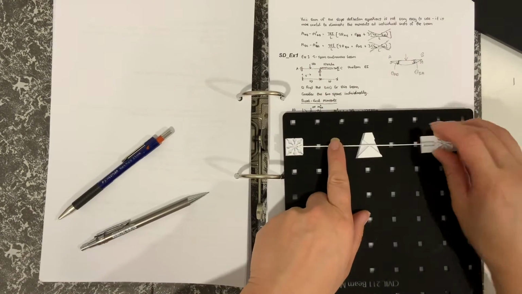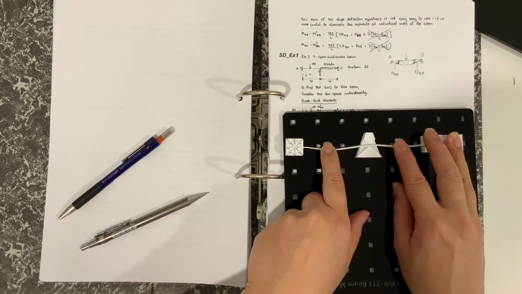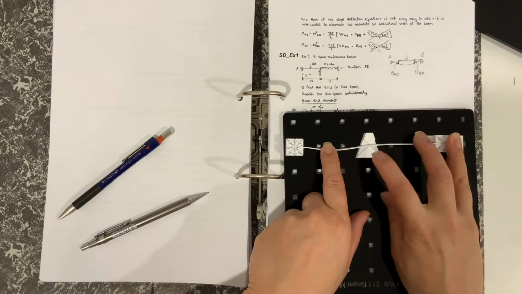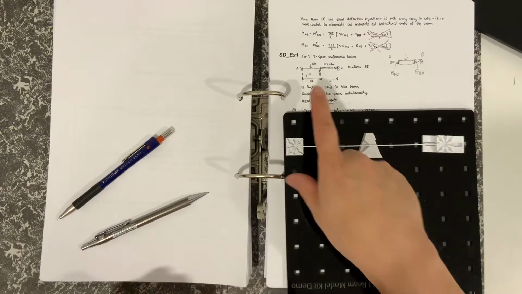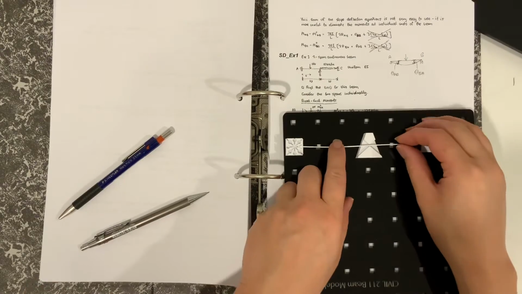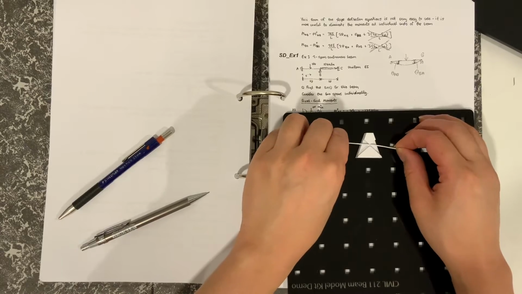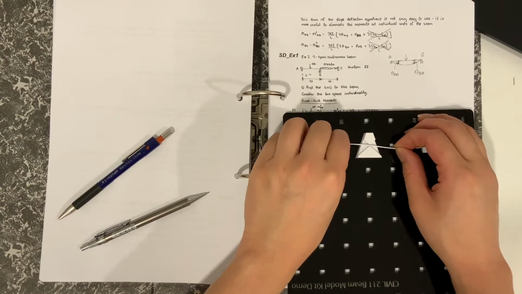All right. So under this load, if both sides had exactly the same load, so if that one had been 100 and that had been 100 as a point load acting at the center, then there would be no rotation at the support there. But because it's not symmetrical, it's going to rotate. It's either going to rotate in that direction or in that direction there.